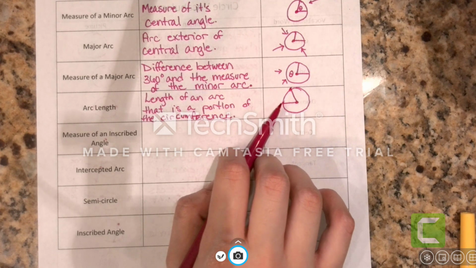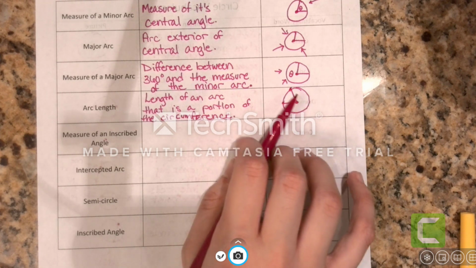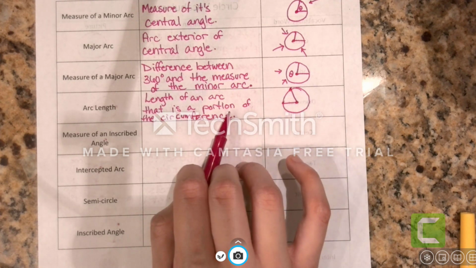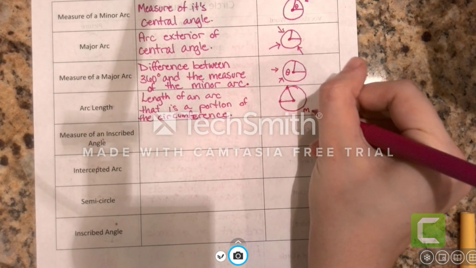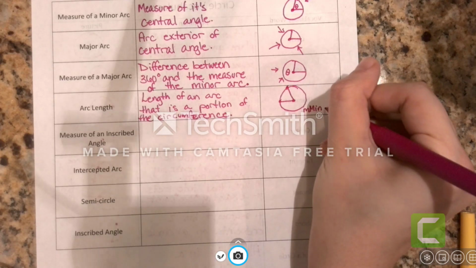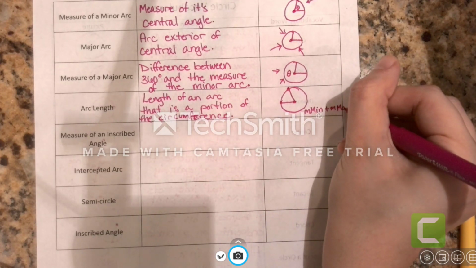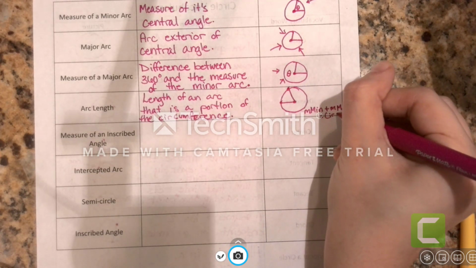When you're taking these measurements of the major and minor arc measurements, what you're referring to is the different specifics that add up together to make it. So just to make it clear, the measure of the minor plus the measurement of the major both equal the circumference.